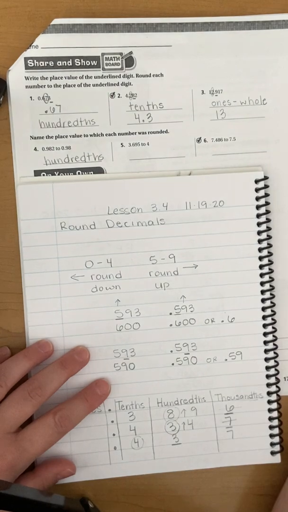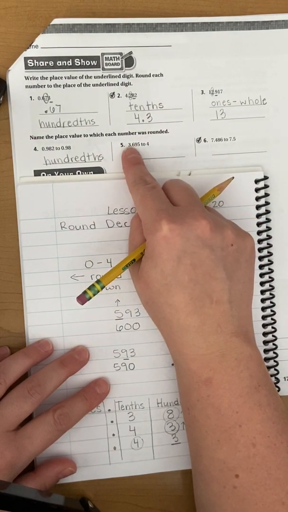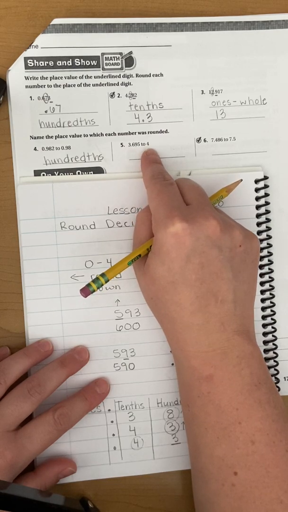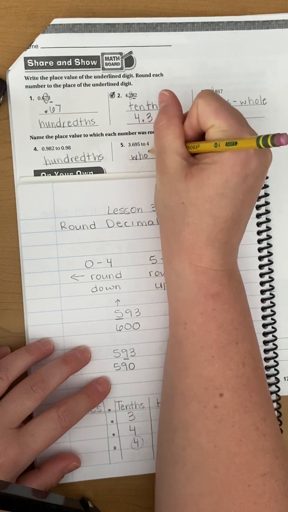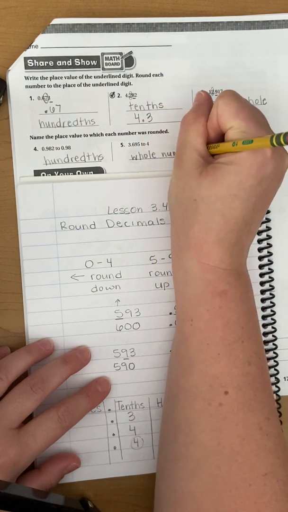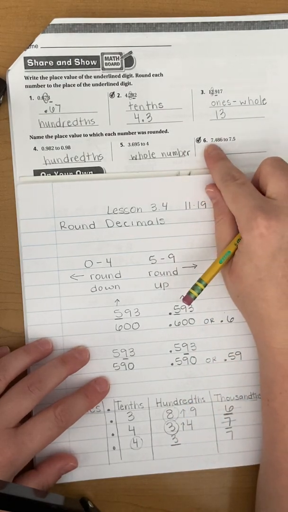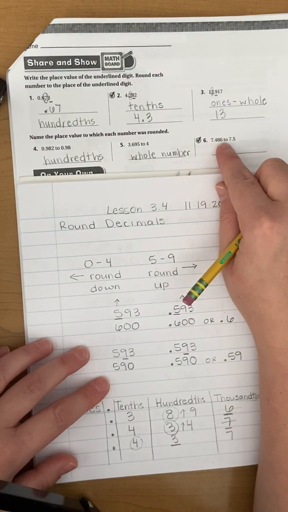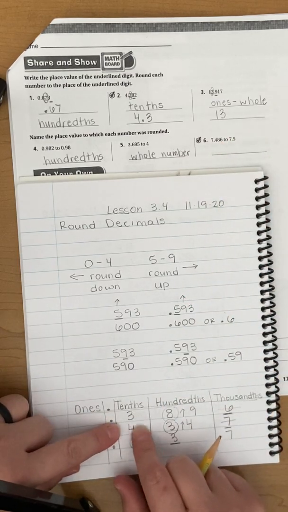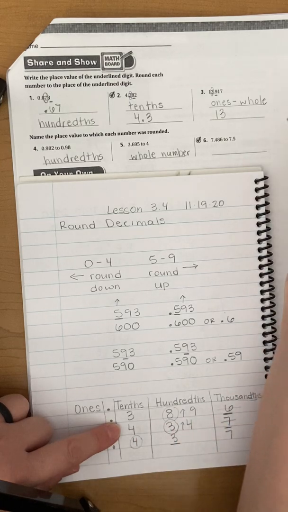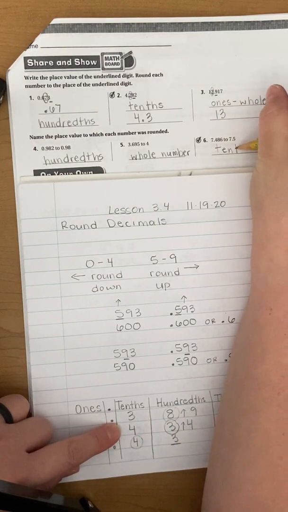They already did the rounding. It just wants to know what position it's in now. So from 3 and 695 thousandths to 4, well, there's no decimal here, so it was rounded to the nearest whole number. And then on number 6, 7 and 486 thousandths is rounded to 7 and 5 tenths because there's one position to the right of the decimal. So that would be 7 and 5 tenths. So it was rounded to the nearest tenths position.